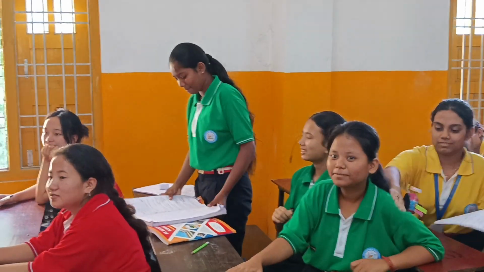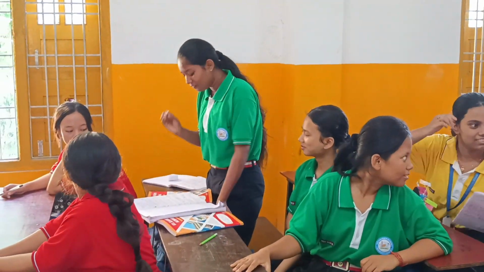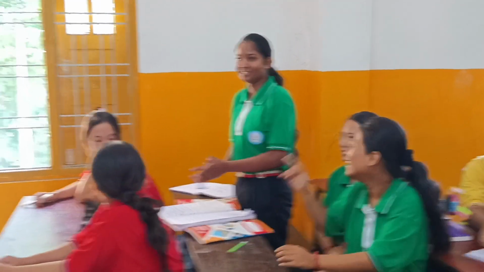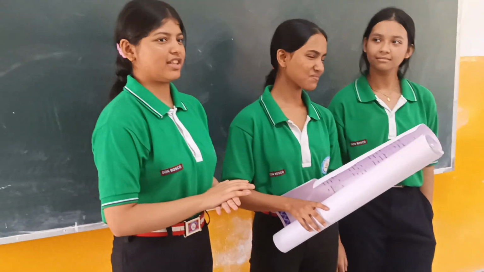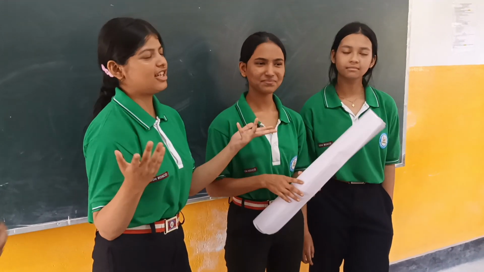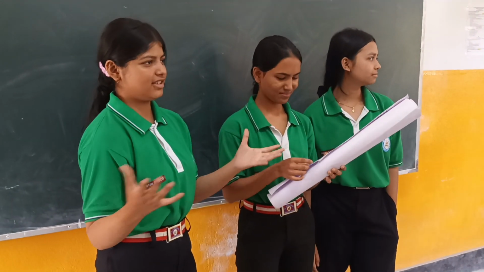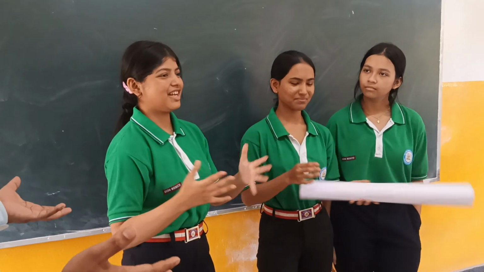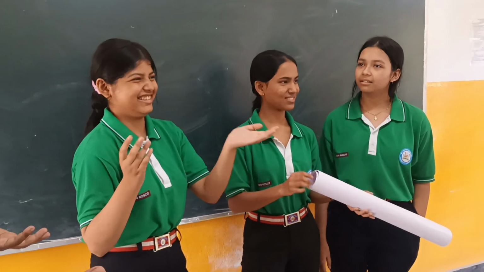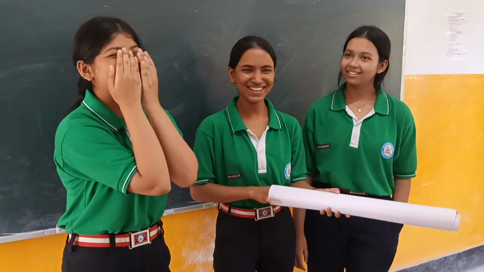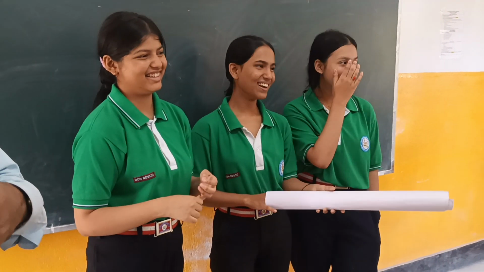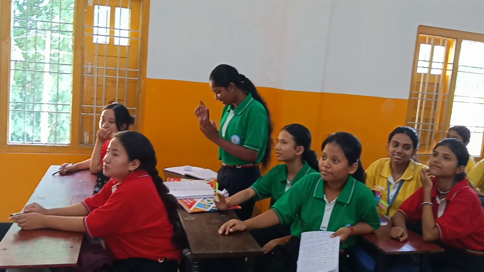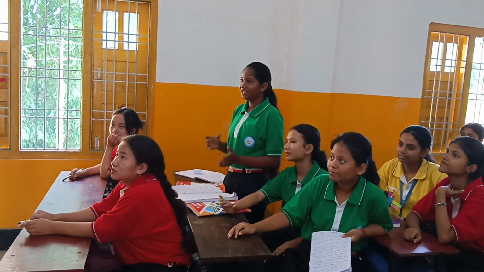What will happen if the atmosphere contains big particles instead of small particles? Then it will scatter the light more evenly. And the sky will appear what color? Gray or white?